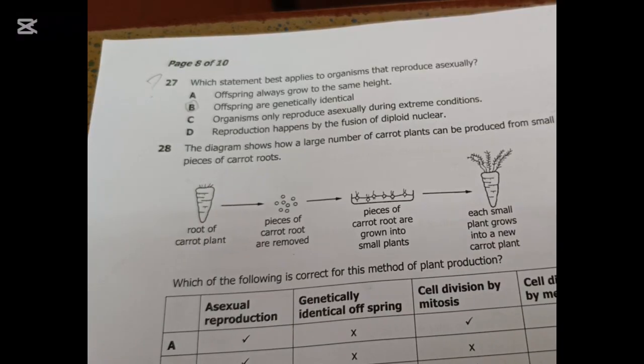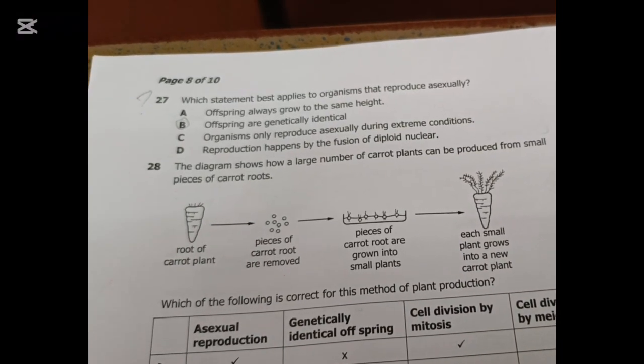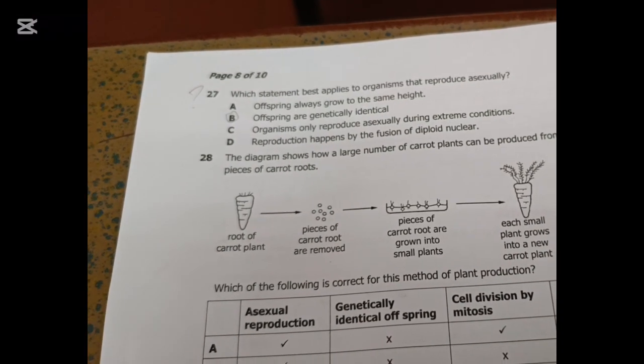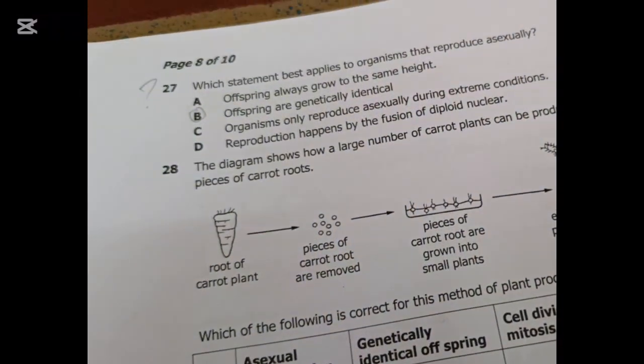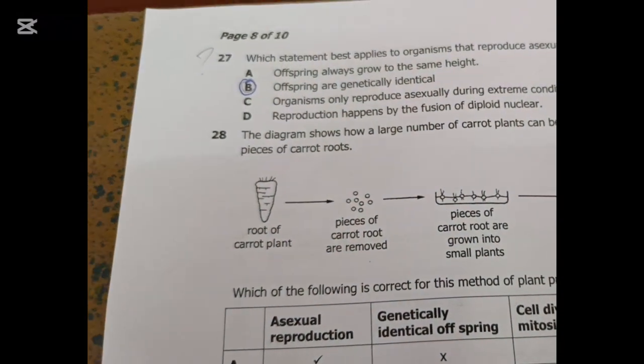So we move to another question. Which statement best applies to organisms that reproduce sexually? Okay, so in here, guys, the correct answer is B. Then we have 28.